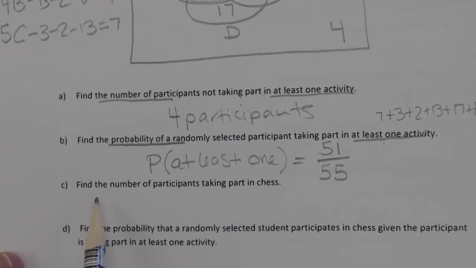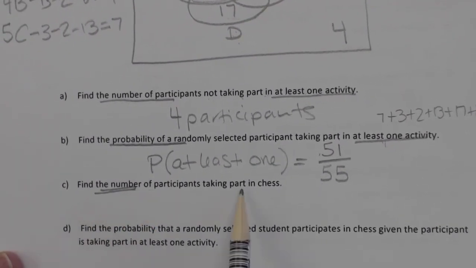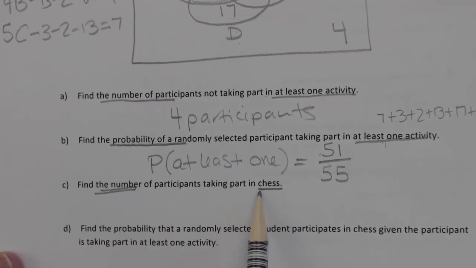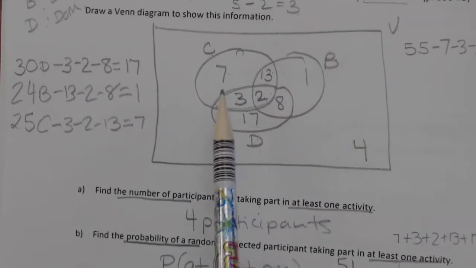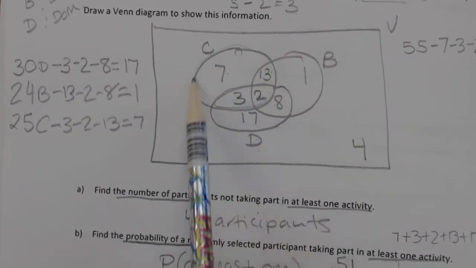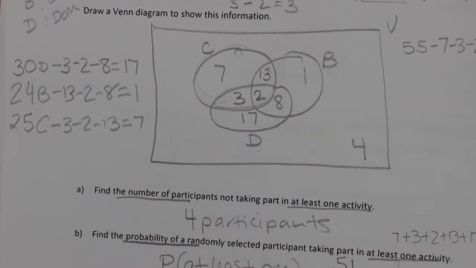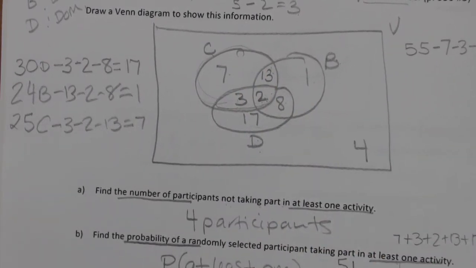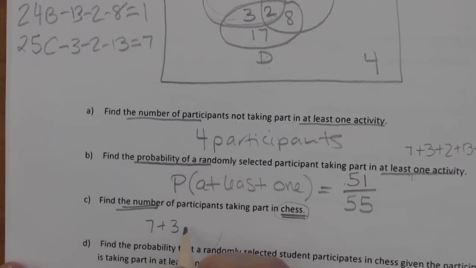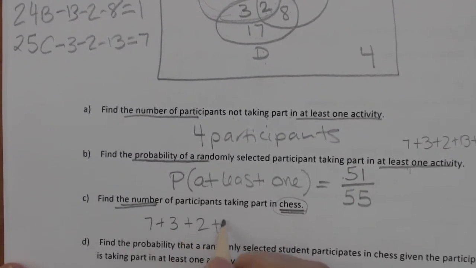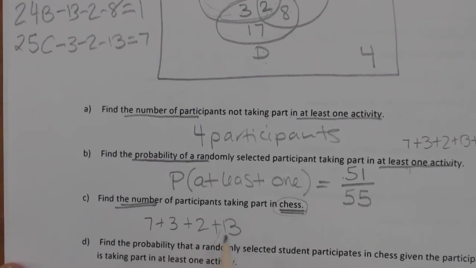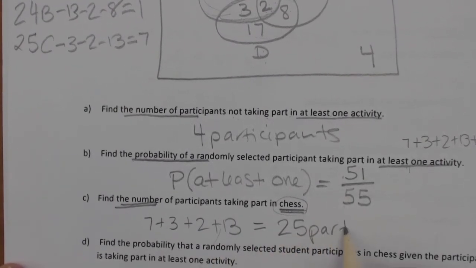Next, in part C, find the number of participants taking part in chess. Now this is the whole chess circle. It doesn't say just chess. It says in chess. So you have to go up here. We want this whole circle because I don't care if they take 2. I just want to know they're taking chess. So we're going to put 7 plus 3 plus 2 plus 13. So I'm adding up everybody in that chess circle, and I'm going to get 25 participants.